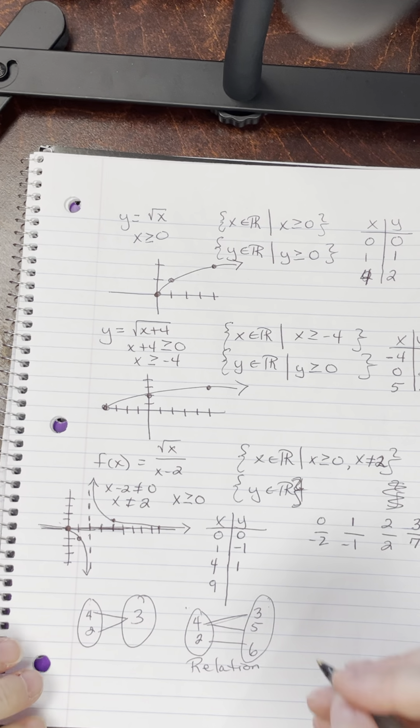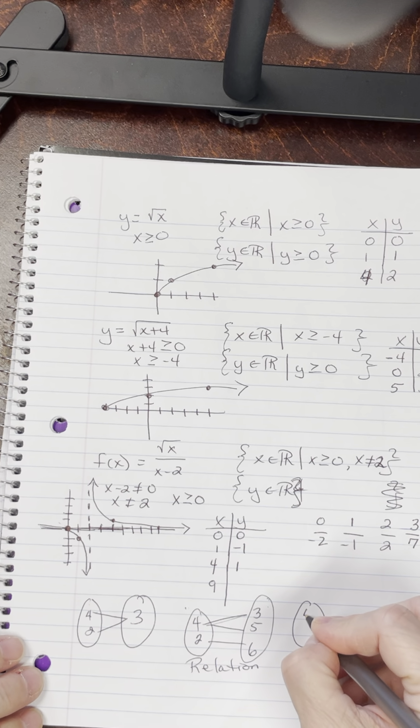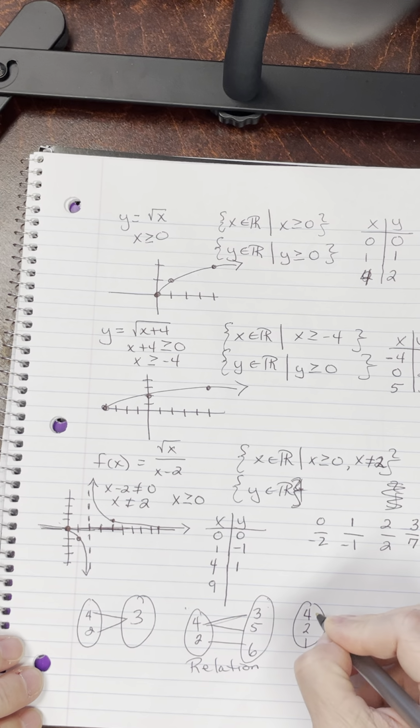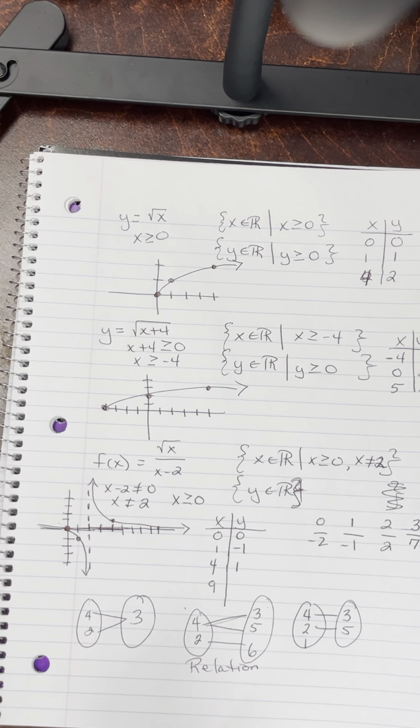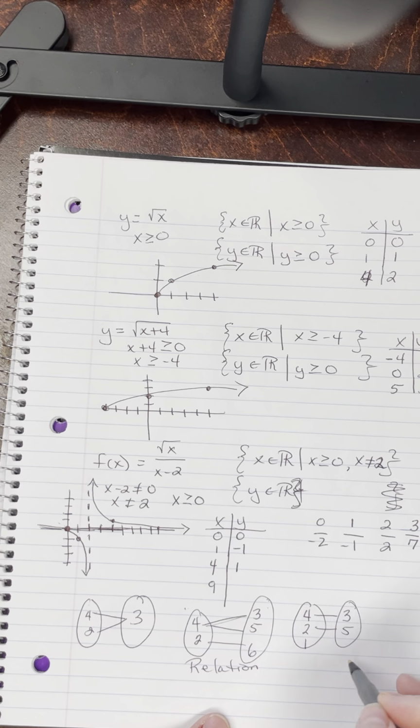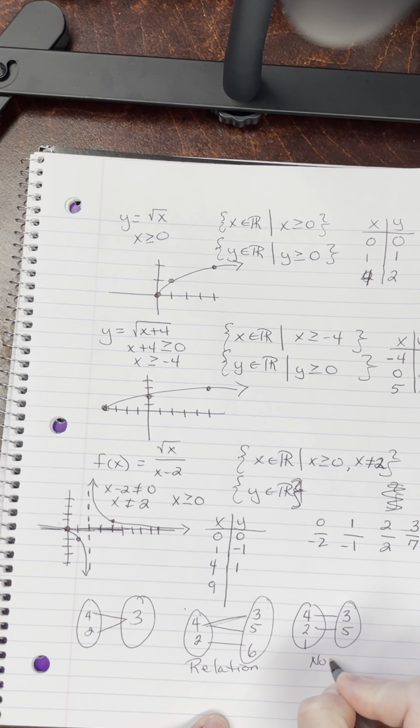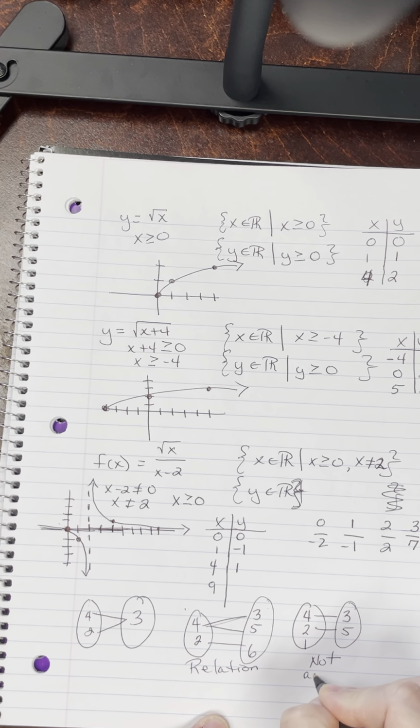And then in this example, they give 4, 2, and 1. 4 has given an answer, 2 has given an answer, but 1 does not spit out an answer, not a function. And because it lacked an answer, it's not a relation either. So it's not really anything.